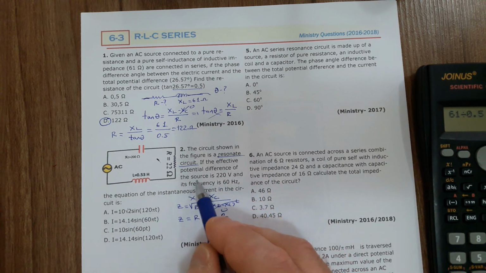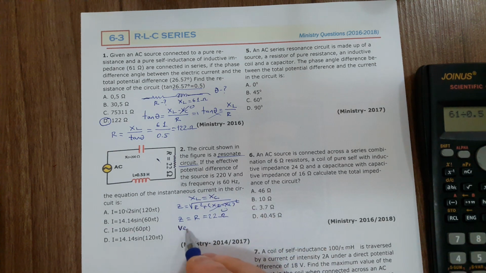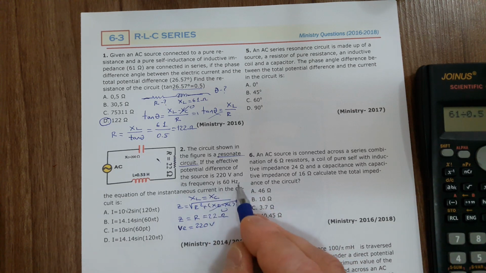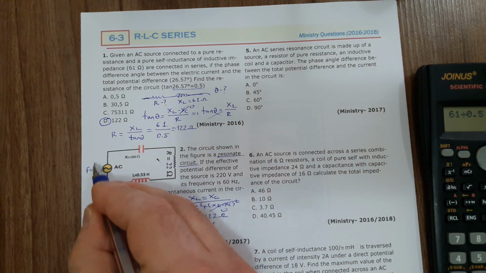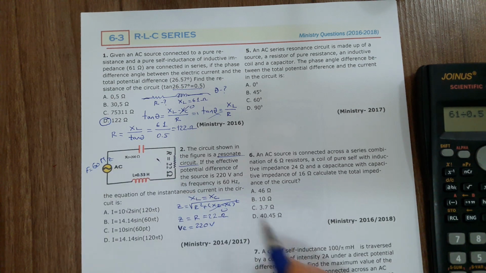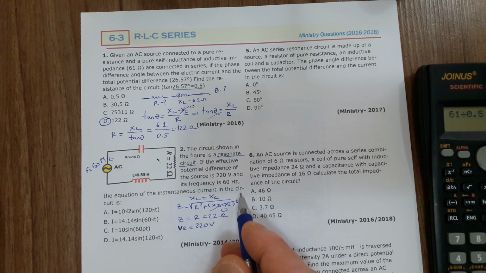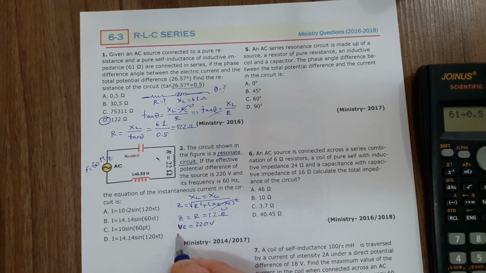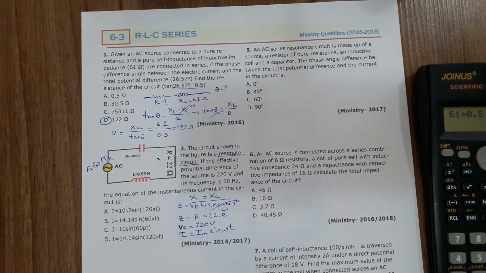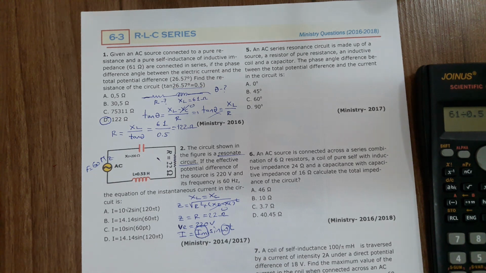If the effective potential difference of the source, V effective, is given as 220 volt, and the frequency of the generator F is 60 hertz, what is the equation of instantaneous current in the circuit? So the equation for electric current for a resonating circuit is Im sine omega t. To write the equation, you should insert these constants, Im and omega, into the equation.